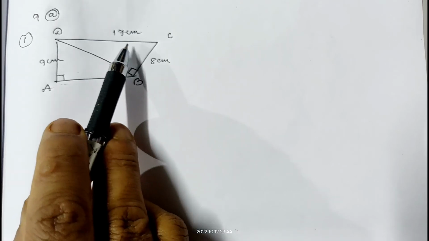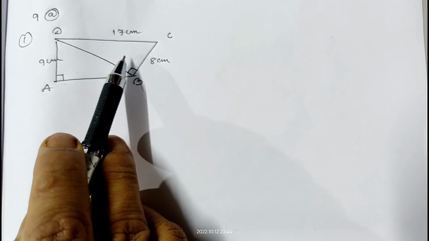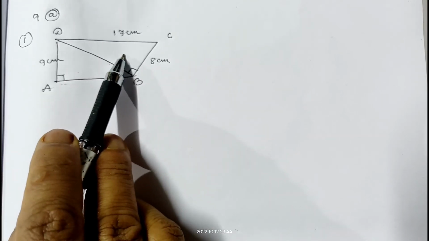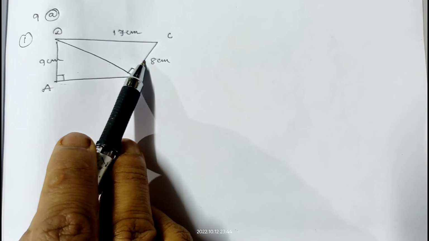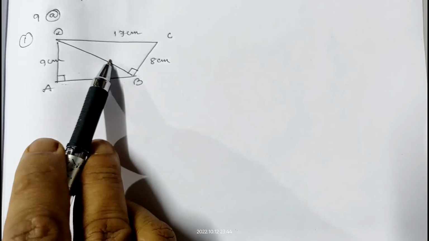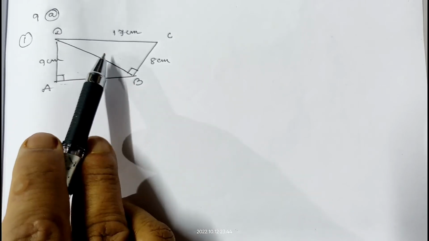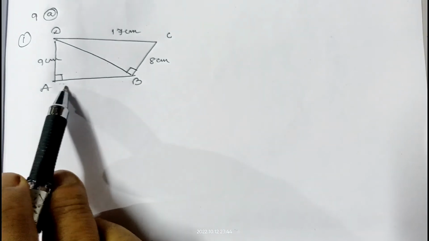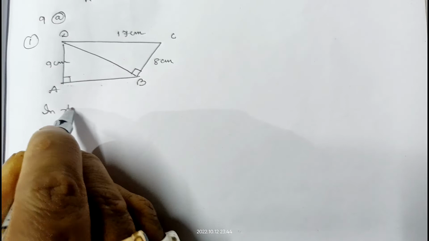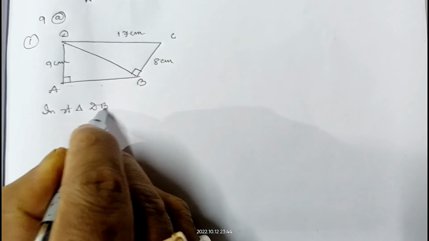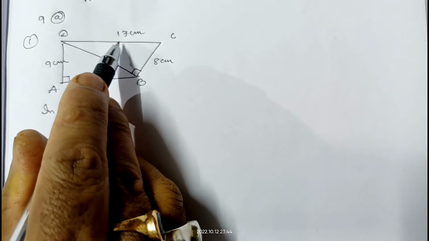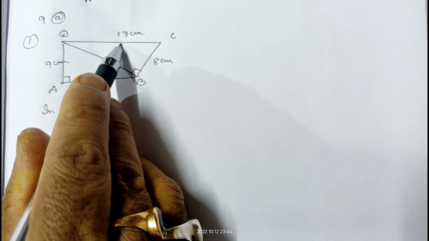So first of all, by using Pythagoras theorem, we have to find the length of BD. From this triangle, these parts are known, so I can calculate BD by using Pythagoras theorem. Once I know BD, then again by using Pythagoras theorem, AB can be calculated. In right triangle DBC, this is 90 degrees, so this is the hypotenuse. So we have to start from the hypotenuse in Pythagoras theorem.